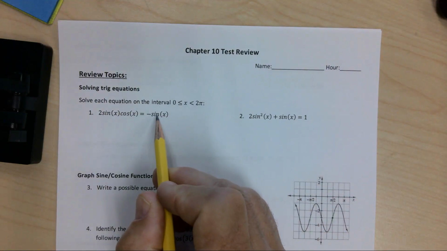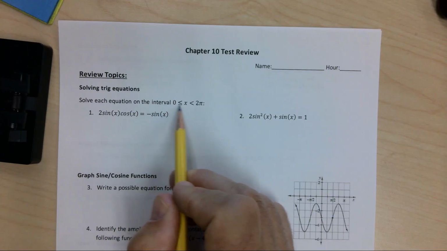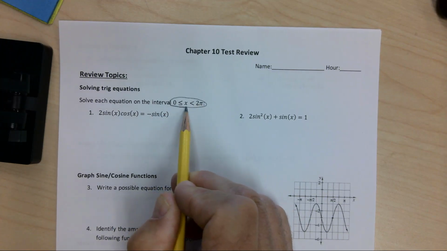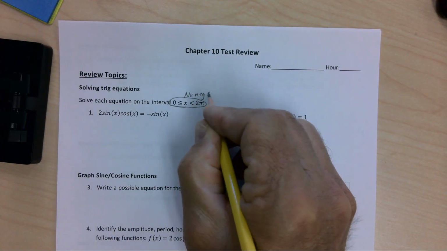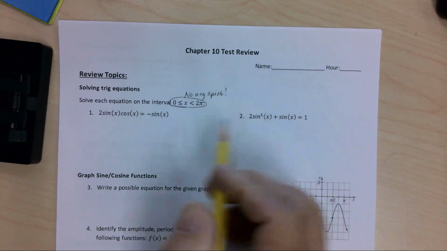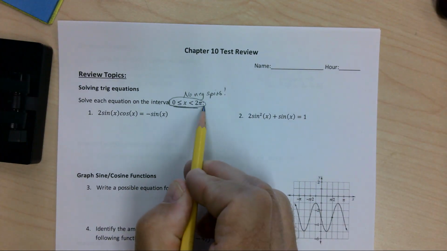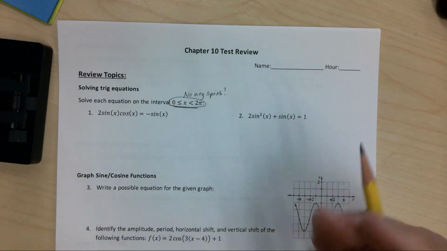Now, number 1, it says solve each equation in the interval. What that means is no negative spins. So only positive spins between 0 and 360. That's what it's saying. Don't ignore that little detail.